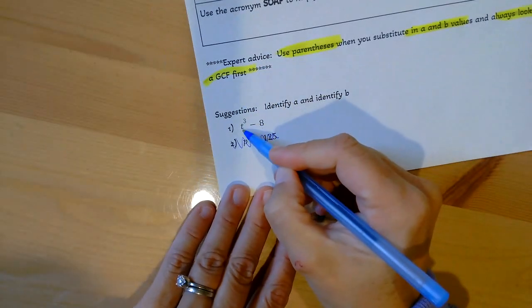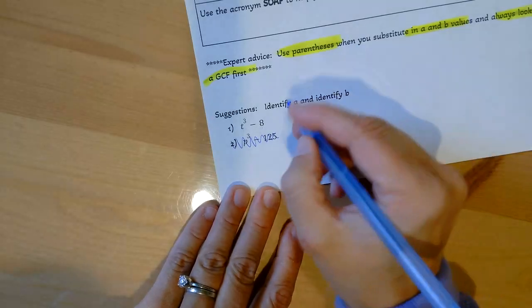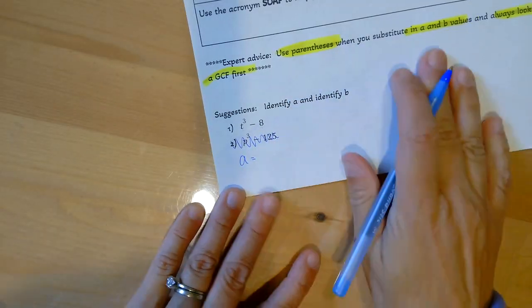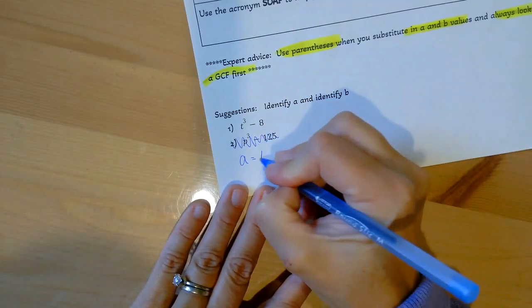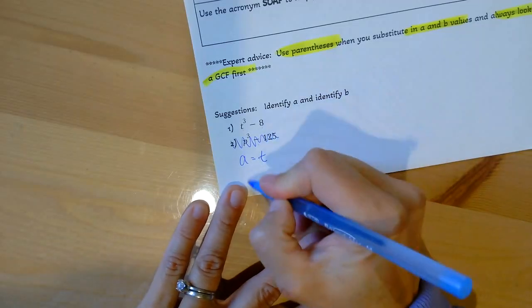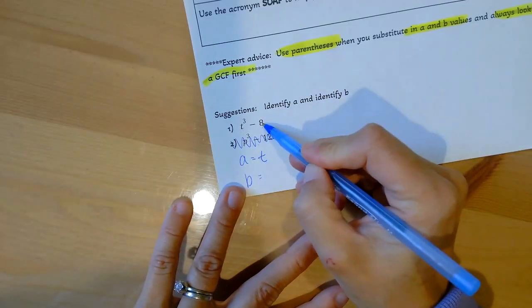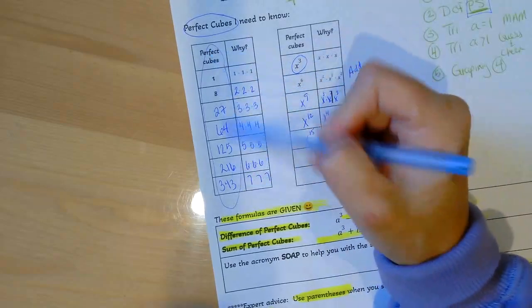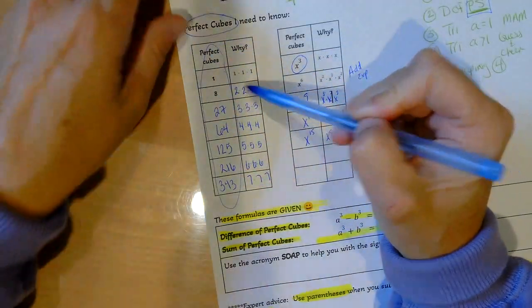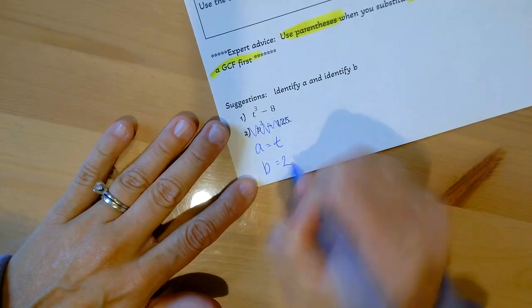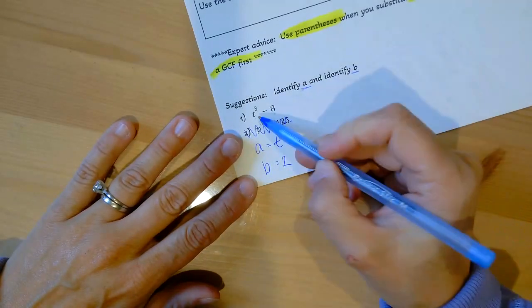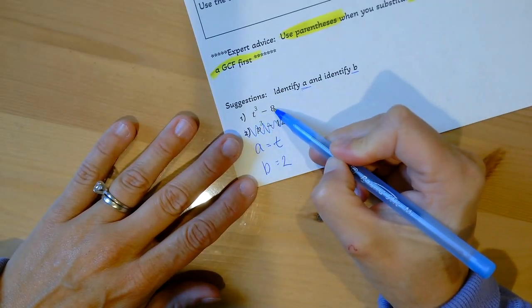So if you saw t cubed, who is the a value? Who did you cube to get t cubed? Hopefully you're saying I cubed t. And 8 is my b value. Who did I cube to get 8? 8 is a perfect cube because of the number 2. So that tells me b is 2. So the first thing I want to do is identify who the a and the b are. Who am I cubing? Who am I cubing?